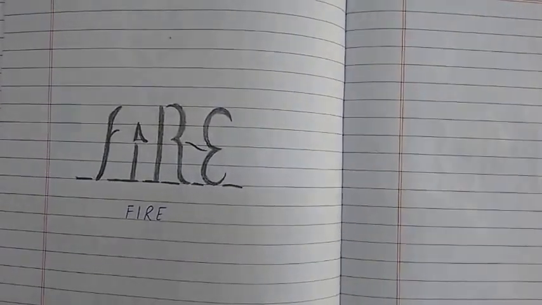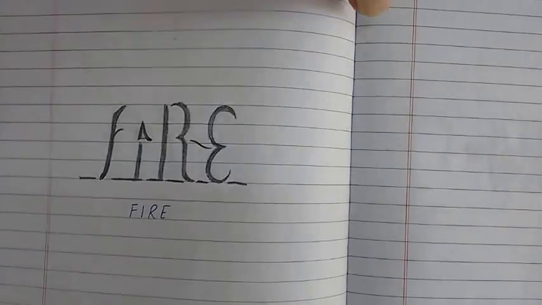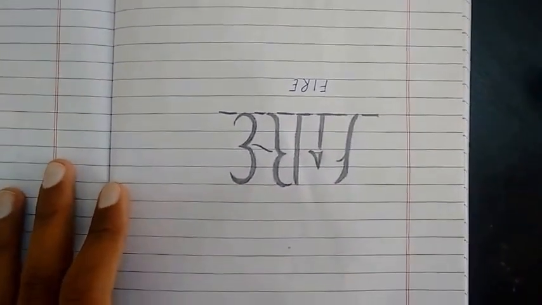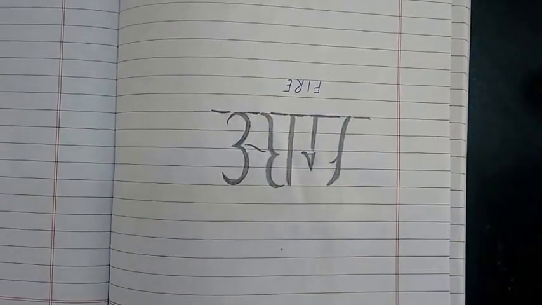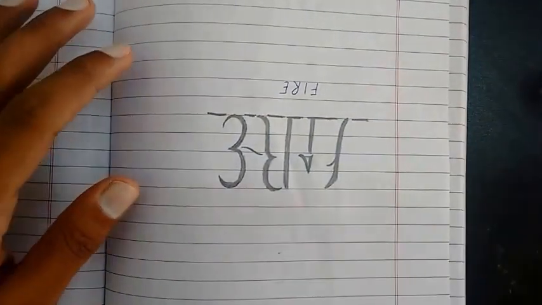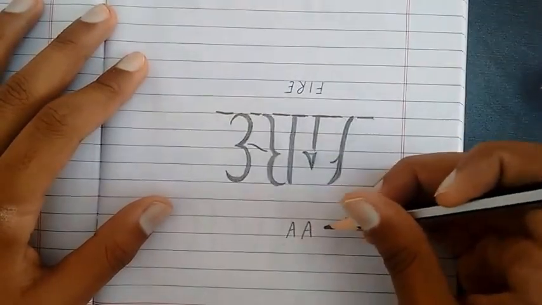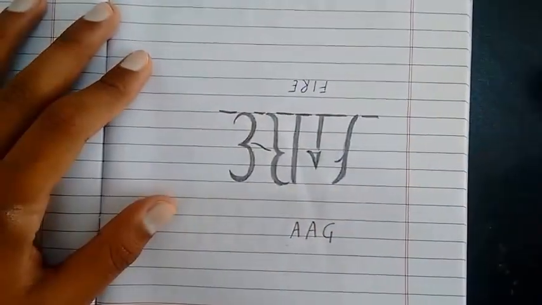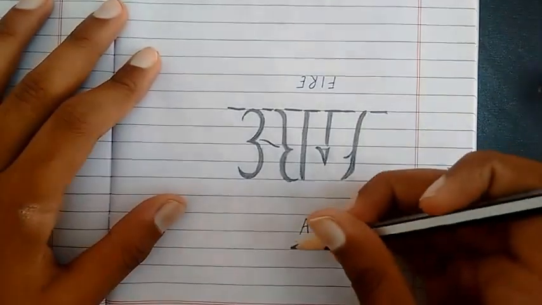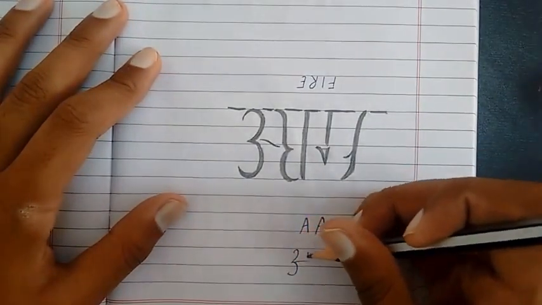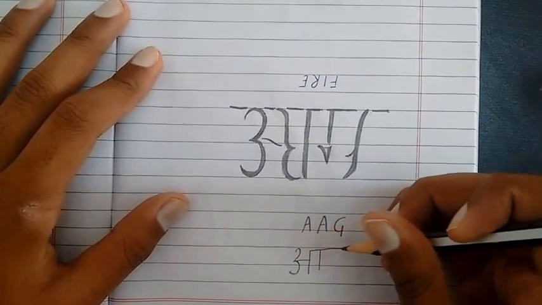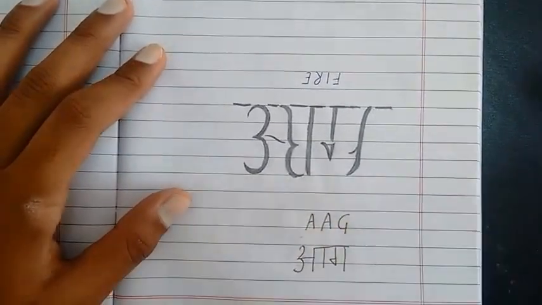What you see here is a multilingual ambigram. On this side, it looks like fire. But when we flip it over, this is now a Hindi word. For those of you who cannot read Hindi, this word is pronounced aag. Conventionally, it is written like this.